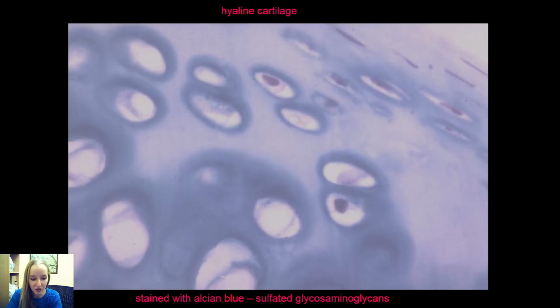Oh, and here we have staining with Alcian blue, and this is a different situation because Alcian blue is used for the staining of sulfated glycosaminoglycans. So it stains glycosaminoglycans, and we know that the matrix around the territorial matrix here contains a lot of glycosaminoglycans.